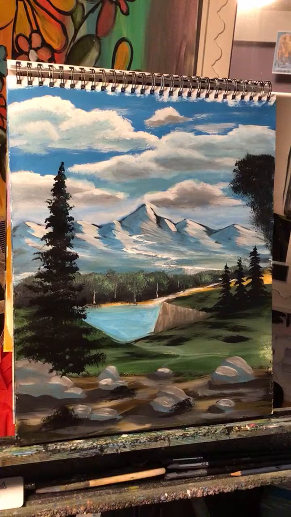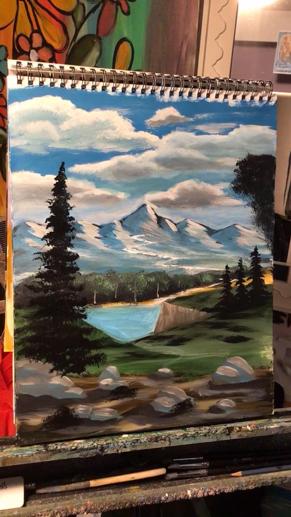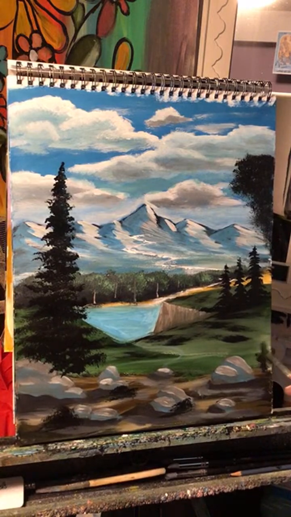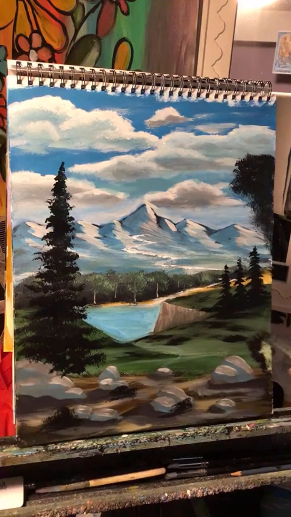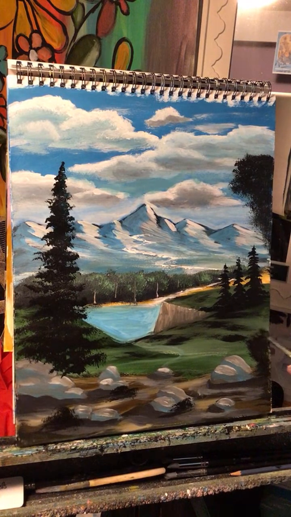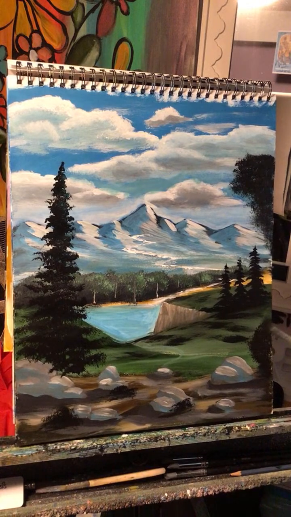Now we'll put a bush off the side here too, to fill the sides in a little bit. Climbing up the side here.